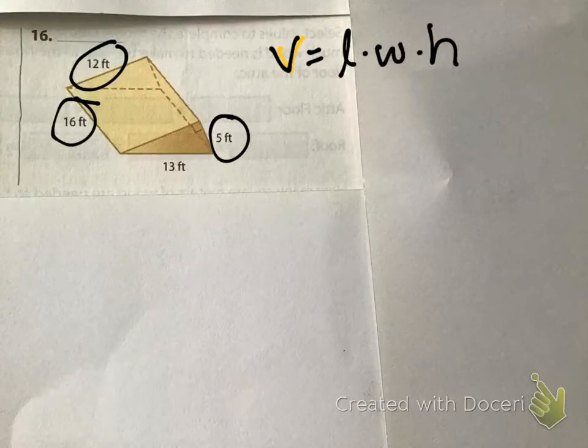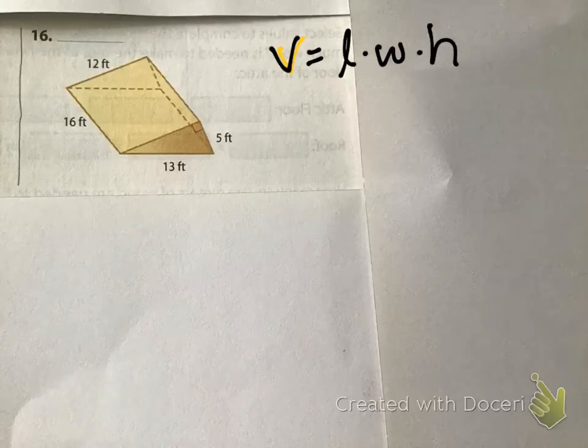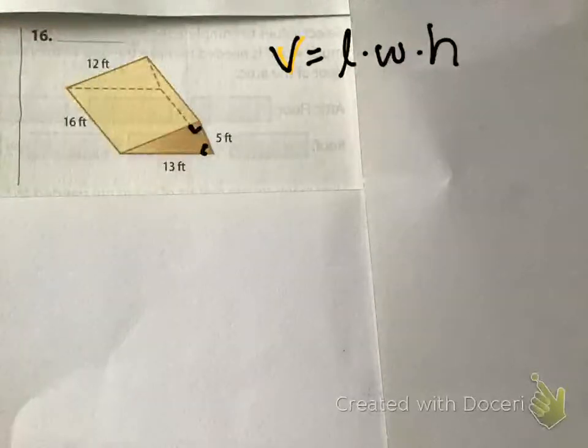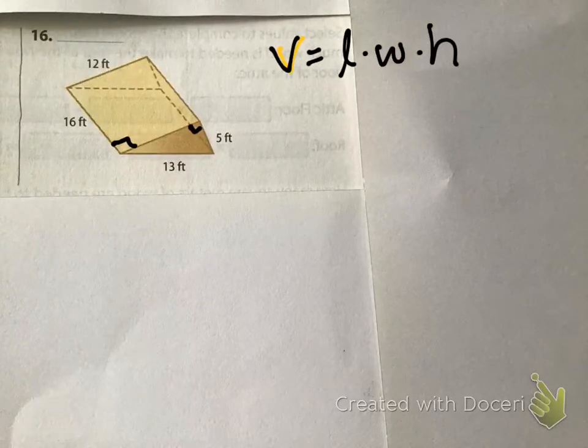How do I know that I don't care about that 13 when I'm trying to find volume? It's because it's on the same side as 12, but Izzy's completely correct. It's because 12 and 5 make that right angle right here. Do 13 and 5 make a right angle? No. Do 13 and 16 make a right angle? No. We only care for the bases about things that make right angles. The 12 and 16 make a right angle, and the 12 and 5 make a right angle.